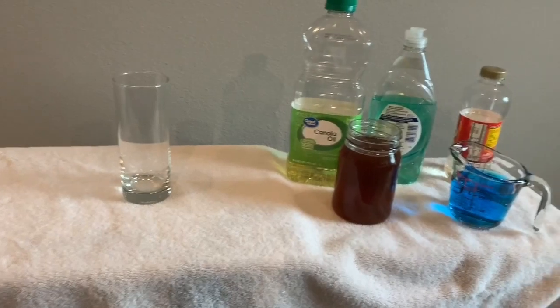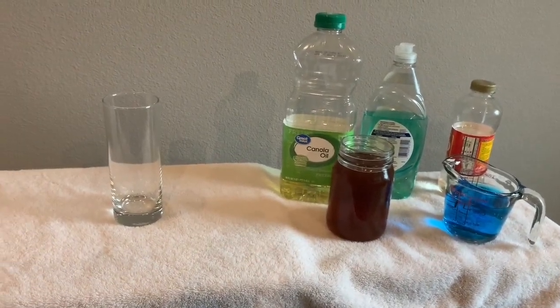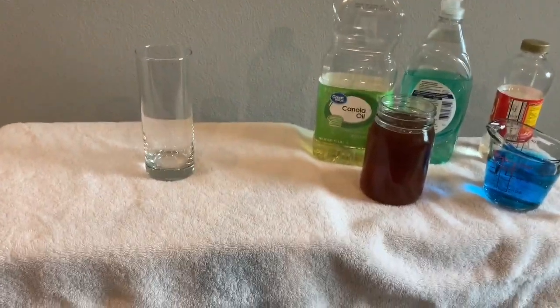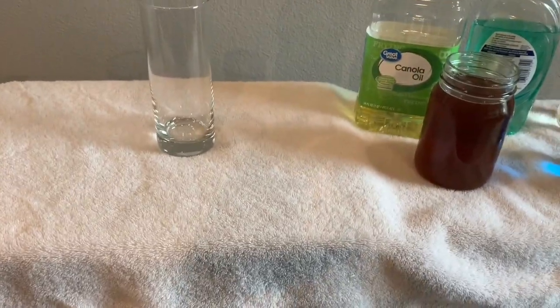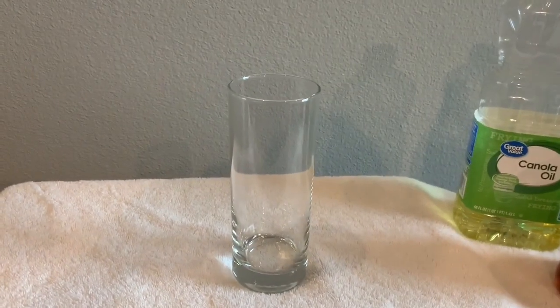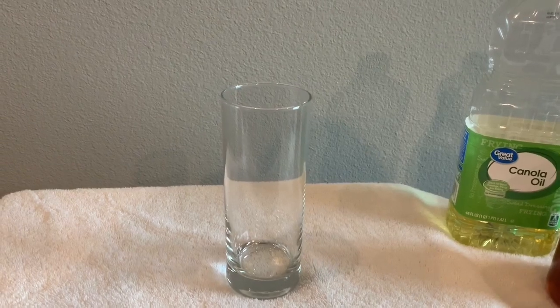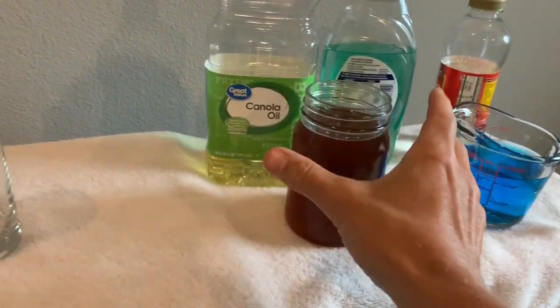So with this experiment, I've got all my things set out. I've got 5 different liquids and I've got my glass. Now this can get kind of messy, so I like to set out a towel before I do it. I'm gonna start with what I think is the most dense liquid, or the liquid with the most mass. For me, I think it's the honey. So I'm gonna start by pouring the honey.